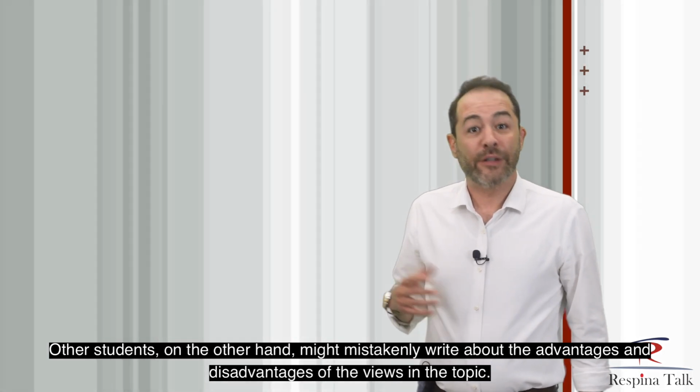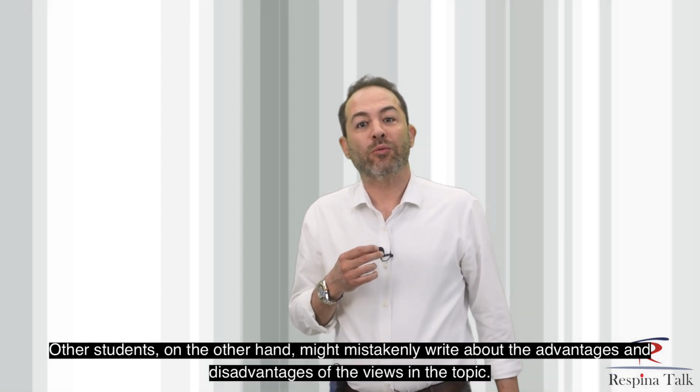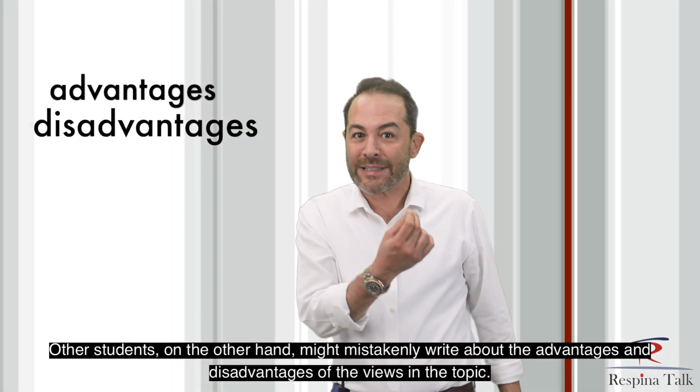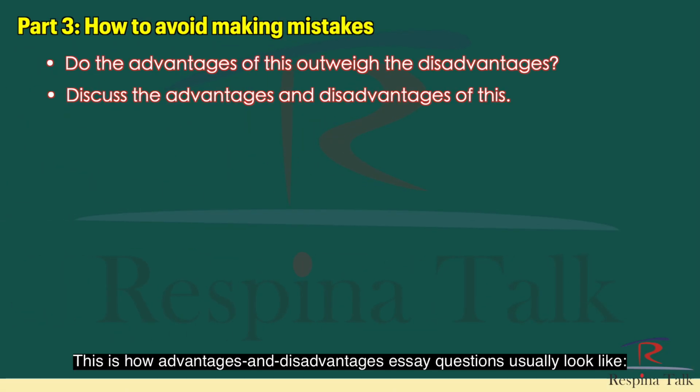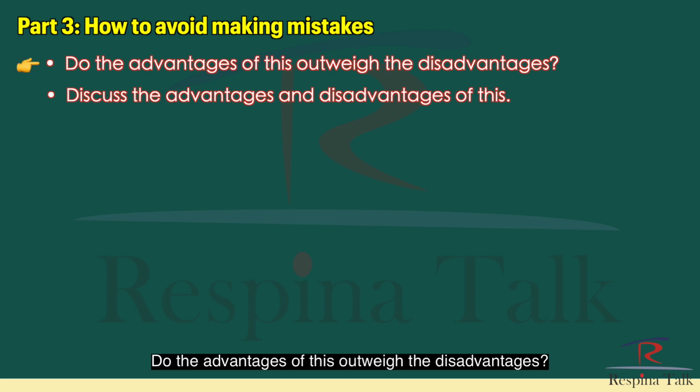Other students, on the other hand, might mistakenly write about the advantages and disadvantages of the views in the topic. This is how advantages and disadvantages essay questions usually look like. Do the advantages of this outweigh the disadvantages? Or discuss the advantages and disadvantages of this.